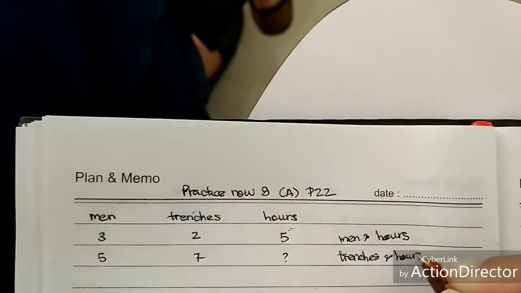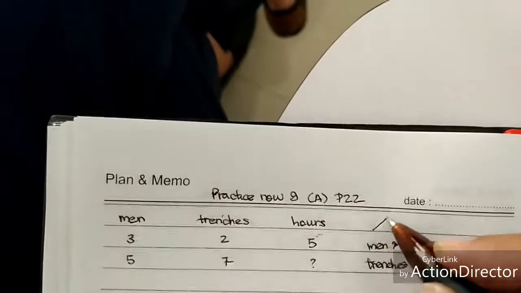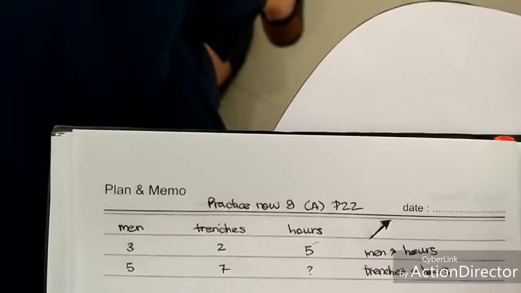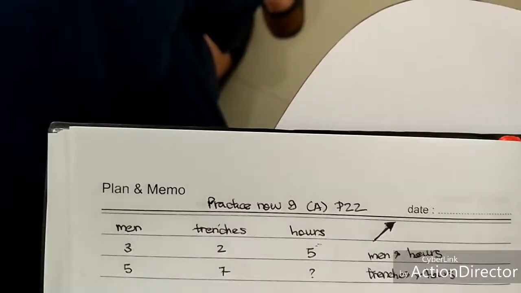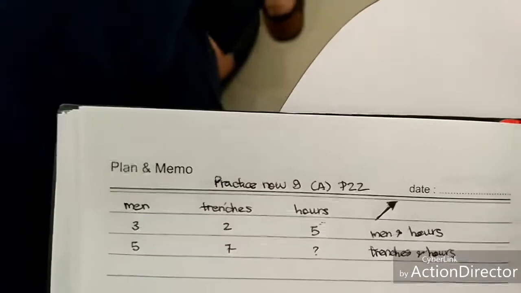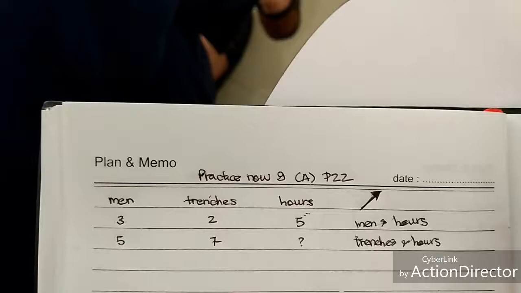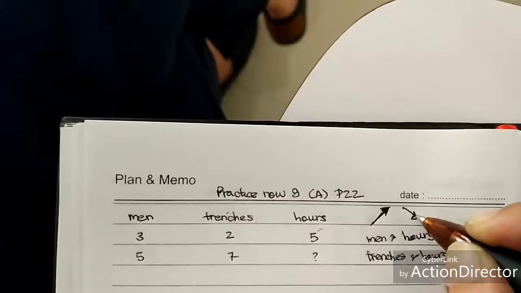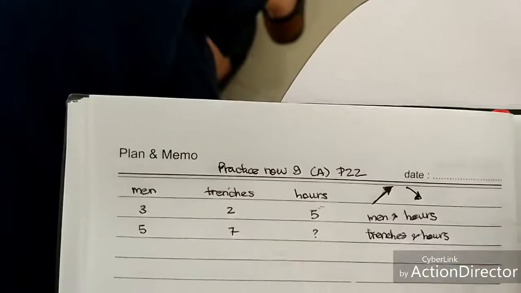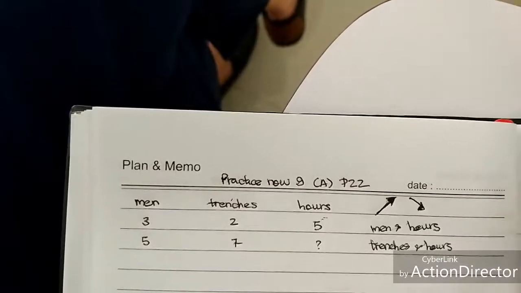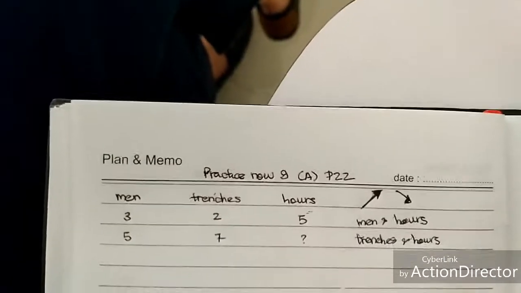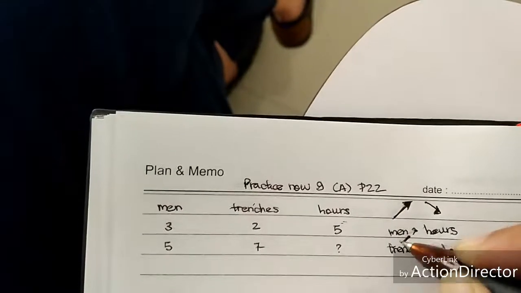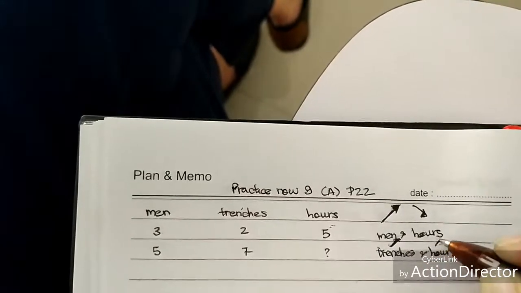Now, if I increase the number of men, for example, I have a project and 5 men can finish that project in an hour, and I increase it to 7. What do you think about the hours? Will the hours be less or more? It will be less, so the hours will go down. How about trenches and hours? If I give you more projects, what do you think about the hours? It will be more, right? So if the trenches go up, then the hours will also go up.